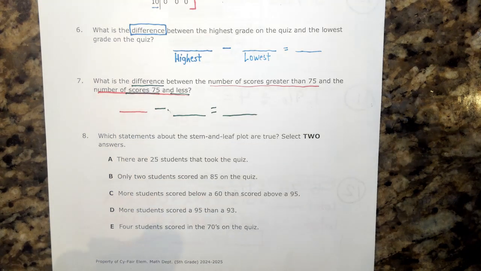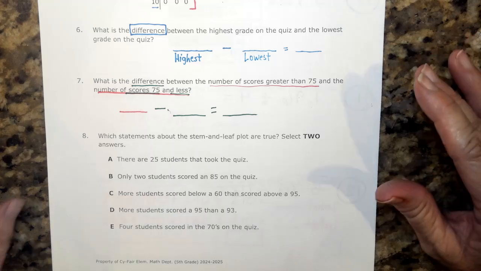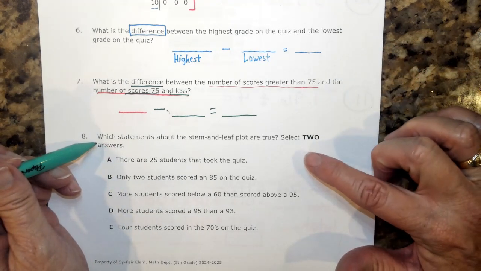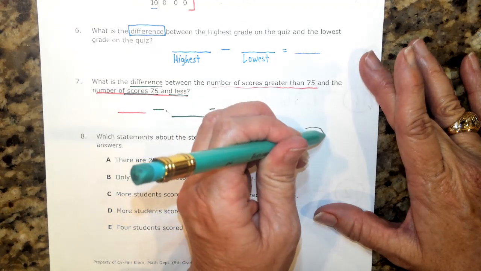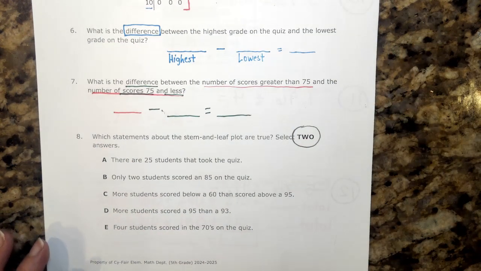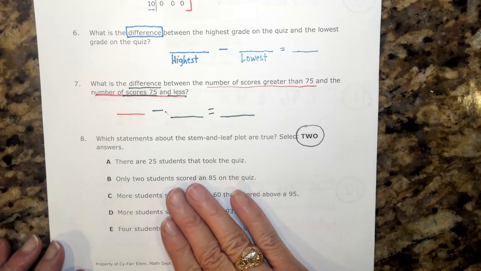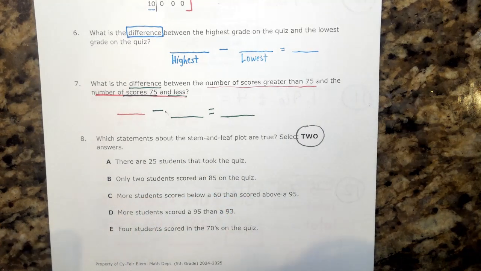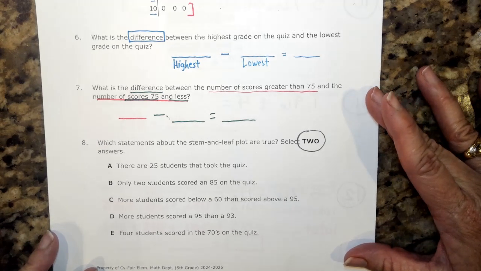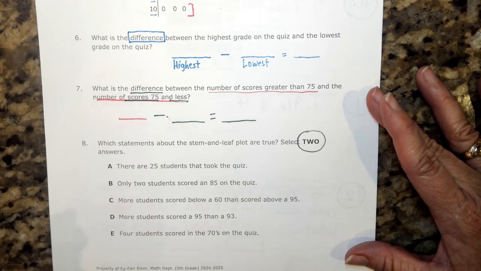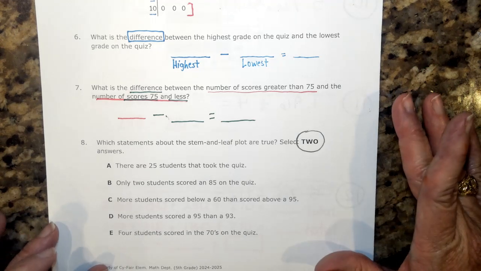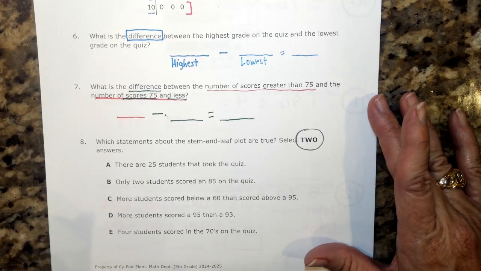All right, for number 8, now what we have is it says which statements about the stem and leaf plot are true, select 2. So since we're selecting true, what we're going to be doing is not only proving which ones are correct, but also circling pieces of why things are not correct. So I'm going to read these out loud and help coach you, but I'm not going to give you the answer. I'm going to help try to lead you in the right direction.